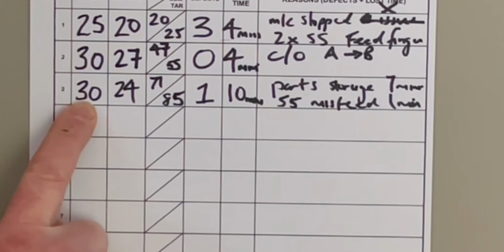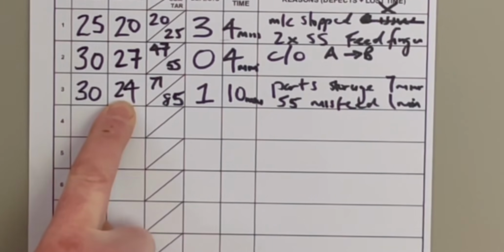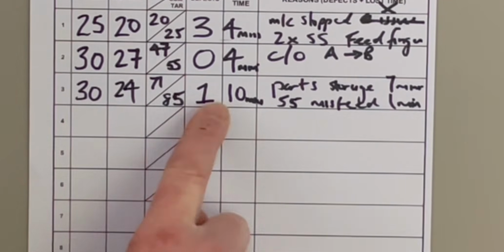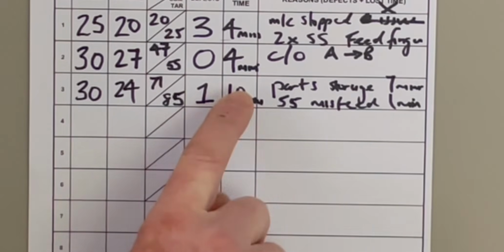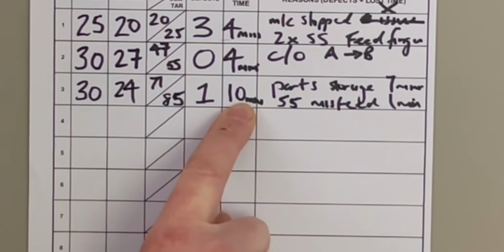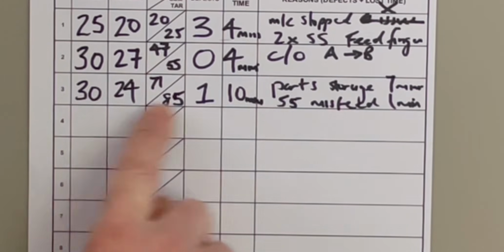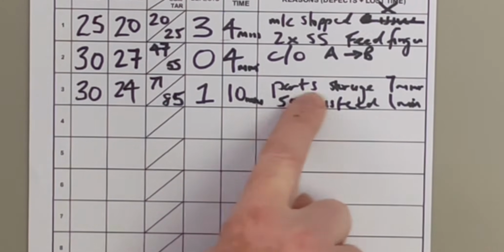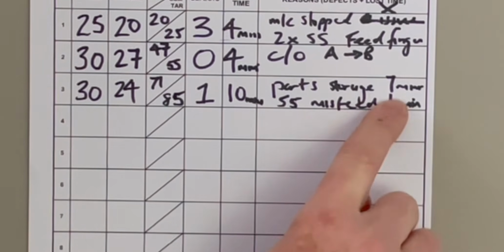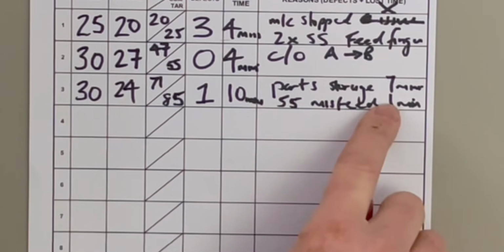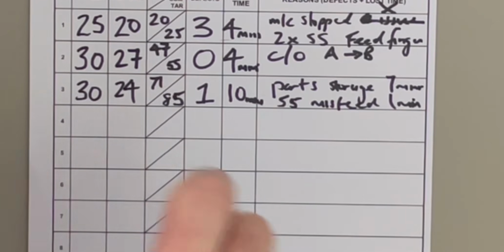So the target was 30, we hit 24, with 6 parts down. We've accounted for the defects with 1 part defect, and we've accounted for the remaining lost time, 10 minutes. So overall, it's okay, that reconciles, but the reasons aren't strong. Yes, we've given part shortage for 7 minutes. Yes, we've talked about the misfeed for the 1 minute, but that's only 8 minutes of the 10 minutes. There's 2 minutes that we haven't explained what happened.